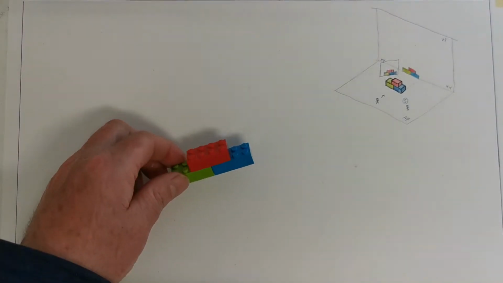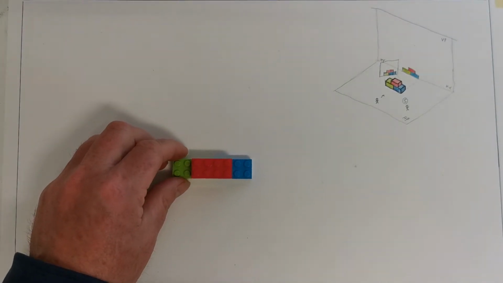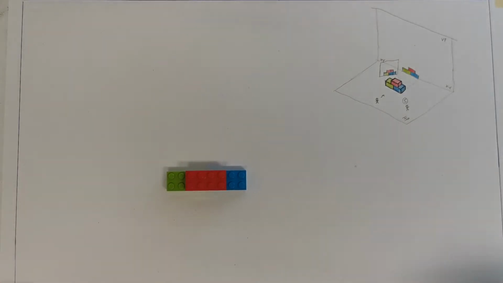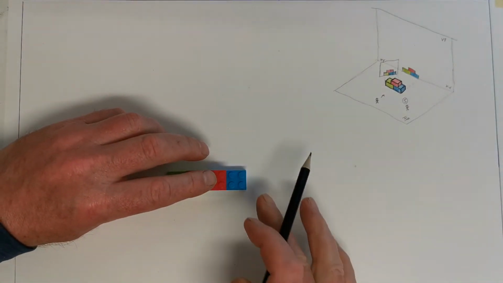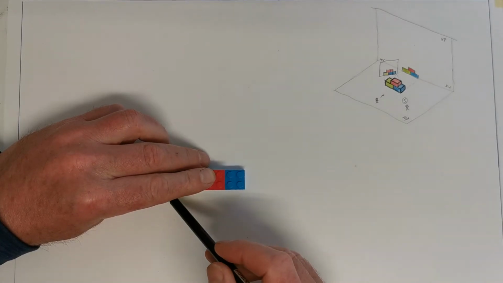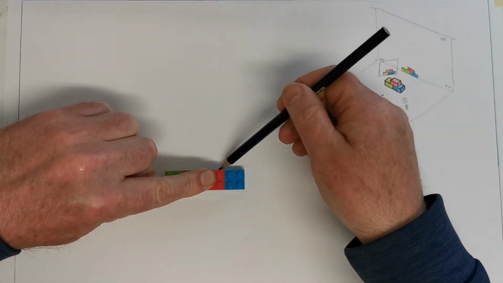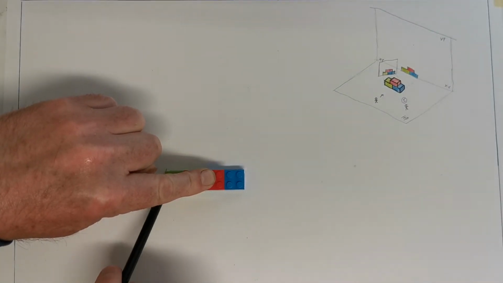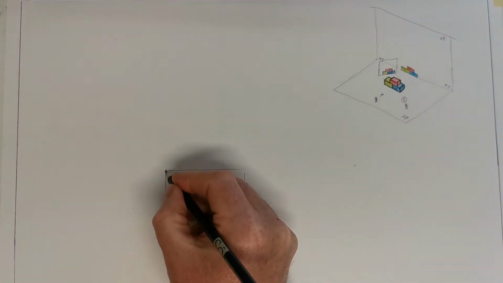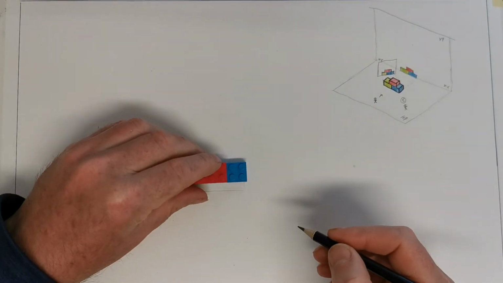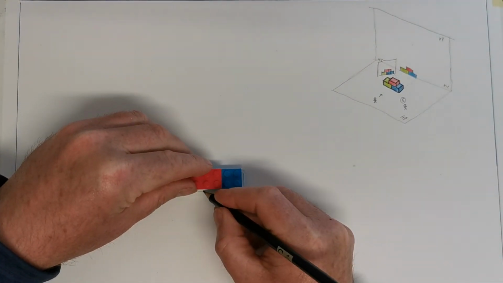Okay, so here's our object. I'm going to begin by drawing the object sitting on the ground. I'll just trace this out. It's not going to be too far off. So here's the middle.